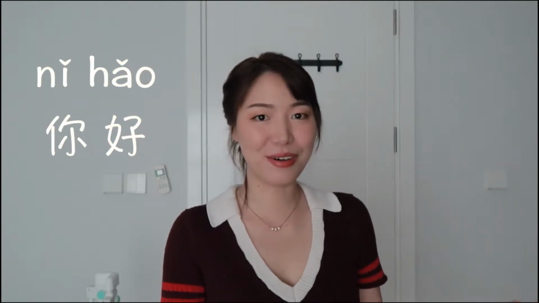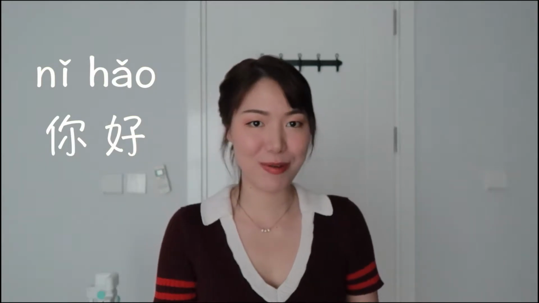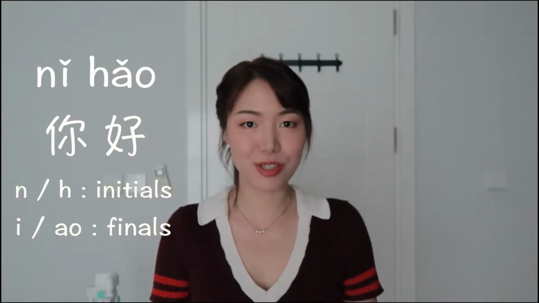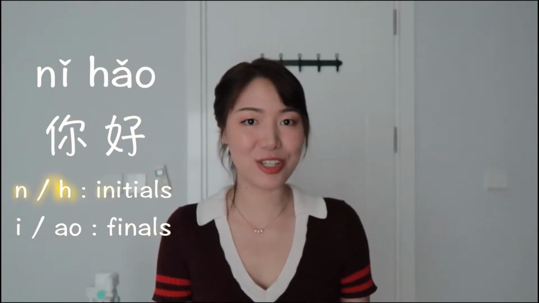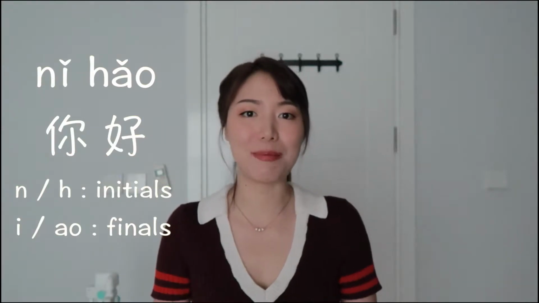你好. There are two Chinese characters there. Above them you can see the letters N and H. Those two are consonants. In Mandarin, we call them initials. I and ao, those are vowels in English, which we call finals in Mandarin. Today's class is about those kinds of vowels in Mandarin.